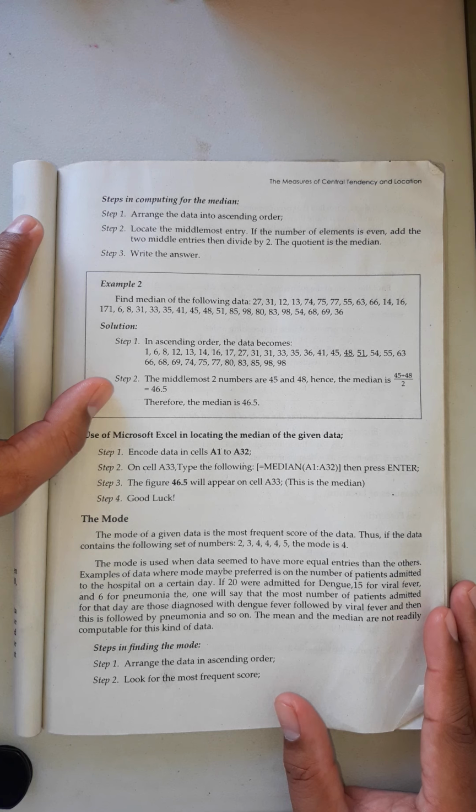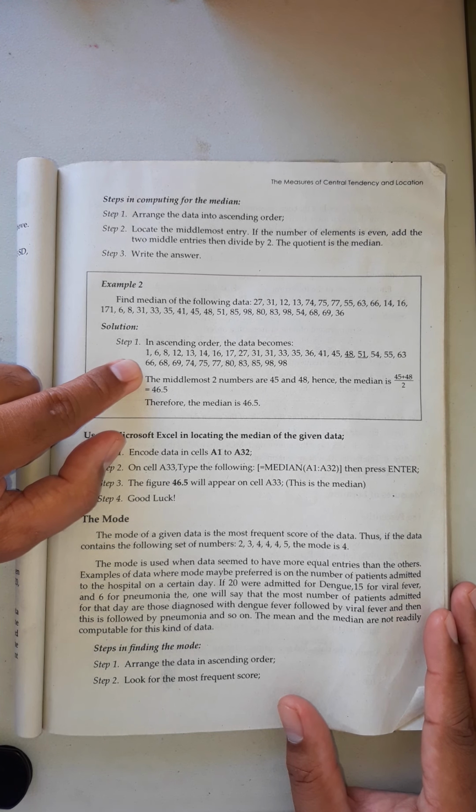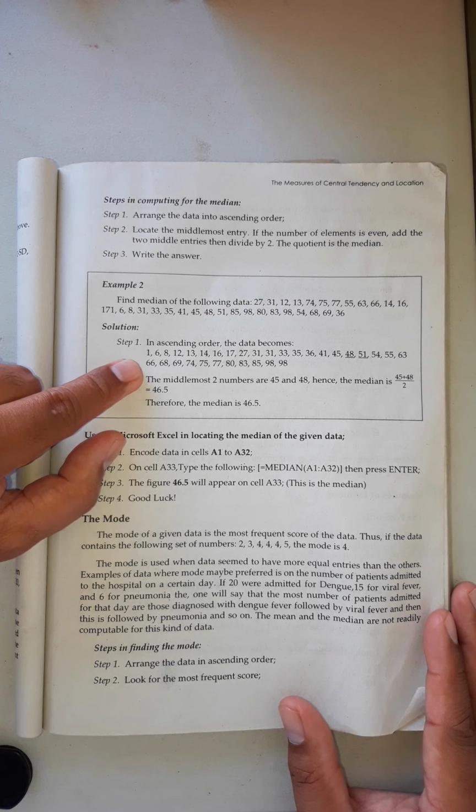Okay, so like I've said a while ago, in finding the median, so for example, if there are 30 observations or entries, you're going to get the middlemost score. So if it is even, all you have to do is sum the first entry and the last entry, and then you divide it by 2.